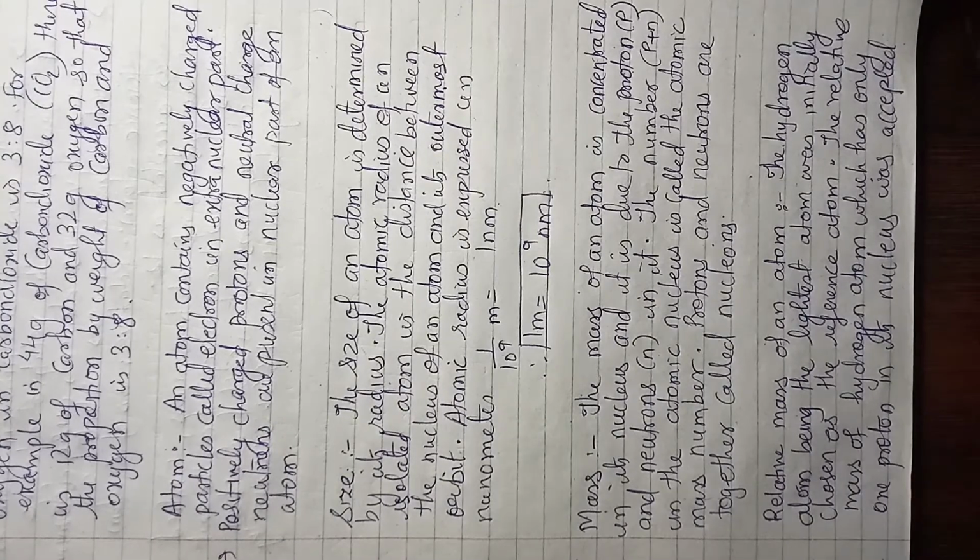The relative mass of an atom. In order to calculate the mass of an atom, it was very difficult earlier, and therefore one method was used to find out the mass of the atom, and that concept was relative mass. Relative mass is comparing the mass of the atom with the lightest atom.